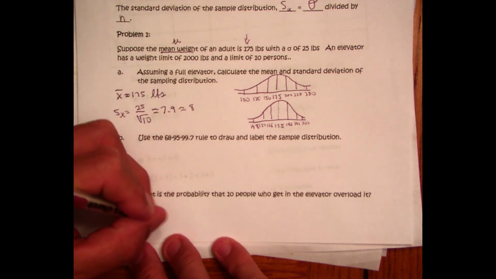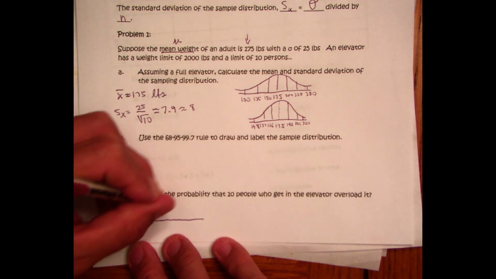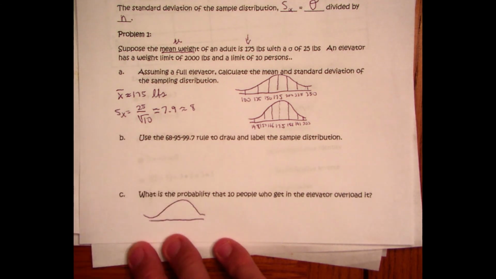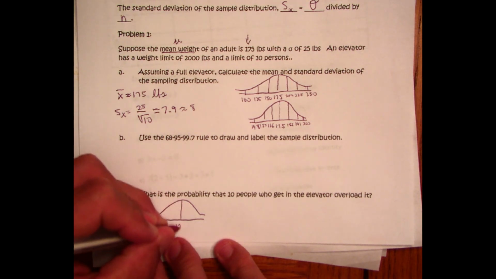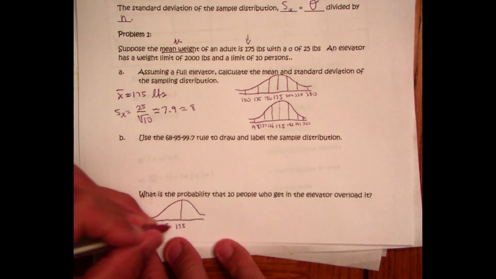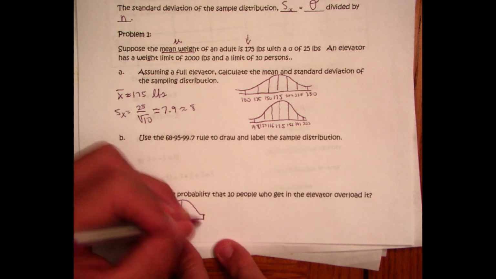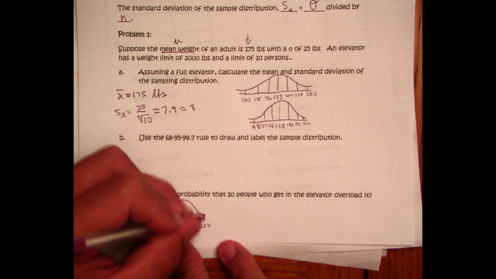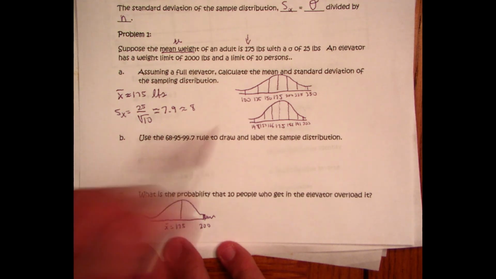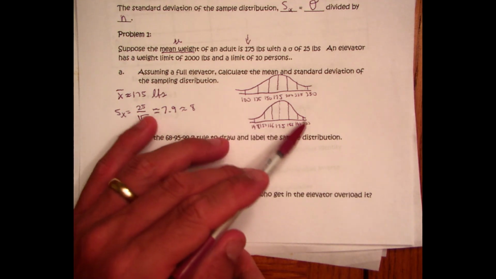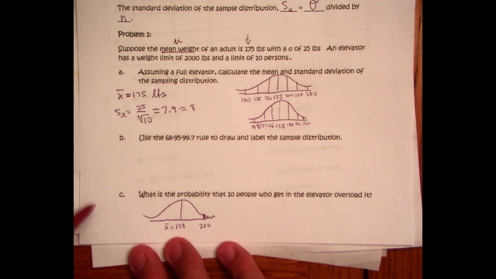So basically, this is again our sample distribution. We would have a mean of 175. That's X bar, and then we would have to have a mean weight of over 200. Now, we can just look at this and we know that's already 3 standard deviations to the right, so it's highly unlikely that's going to happen.